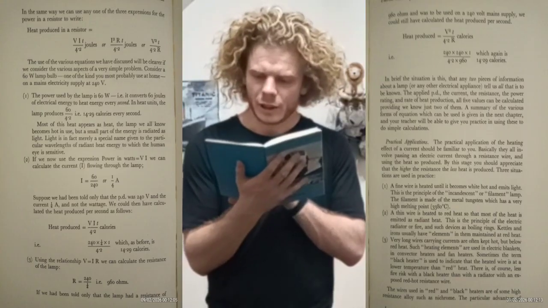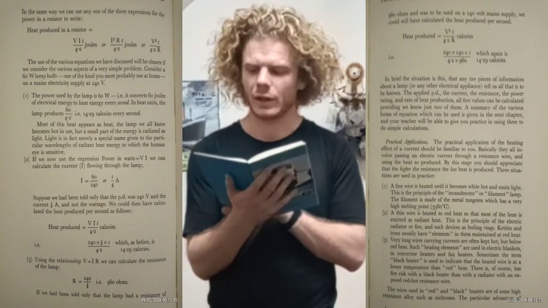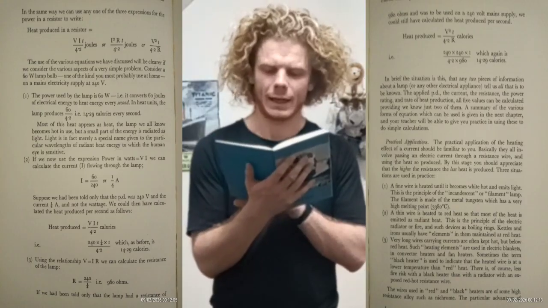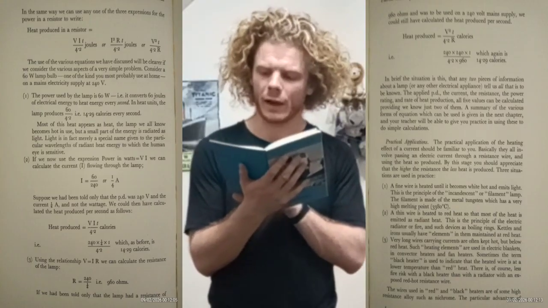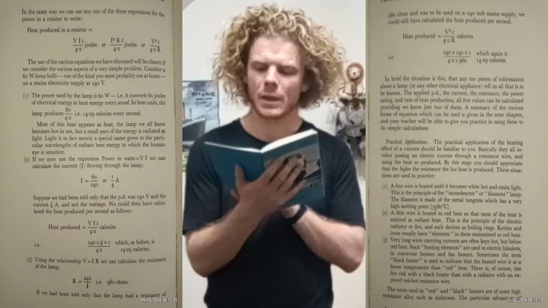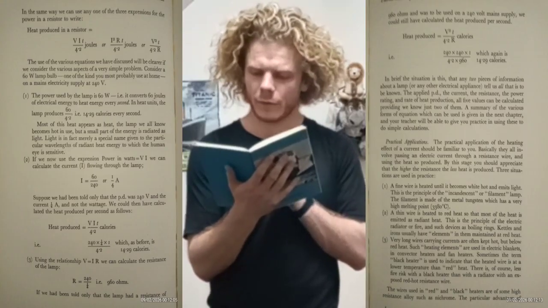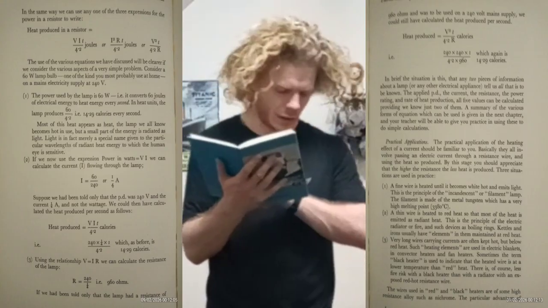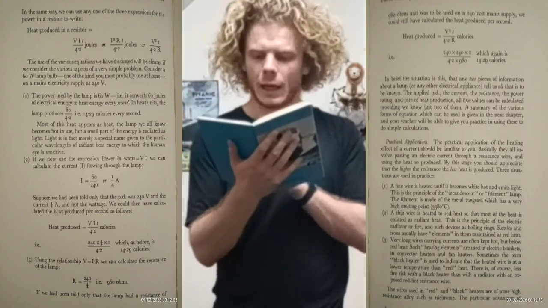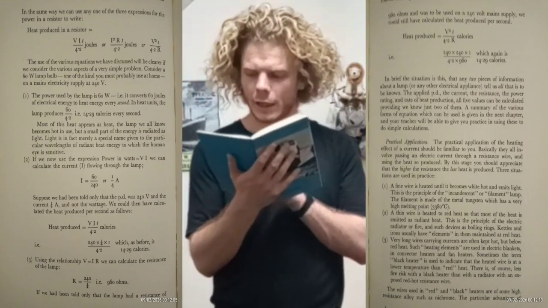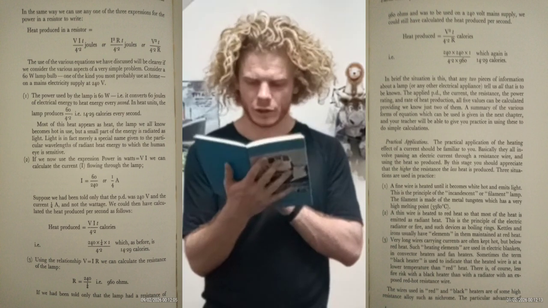The applied potential difference, the current, the resistance, the power rating, and the rate of heat production: all 5 values can be calculated providing we know just 2 of them. A summary of the various forms of equation which can be used is given in the next chapter, and your teacher will be able to give you practice in using these to do simple calculations.